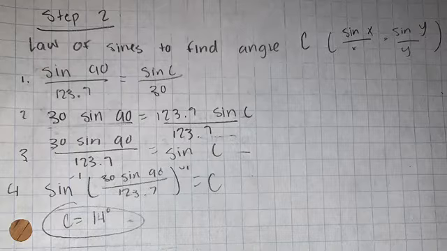So for this example, it is going to be sine of 90 over 123.7 is equal to sine of C over 30. And we will cross multiply as shown above, and then use the inverse sine to cancel out sine to find angle C, which is 14 degrees here in this example.